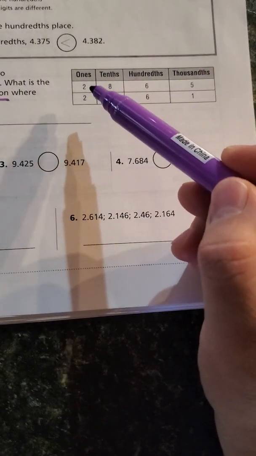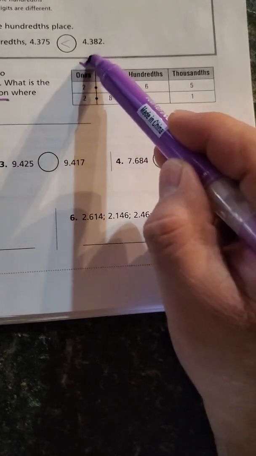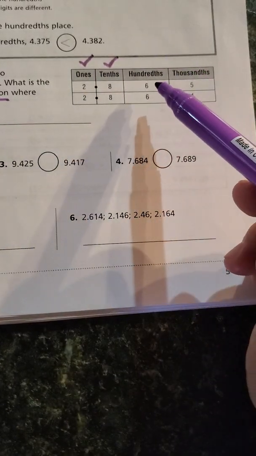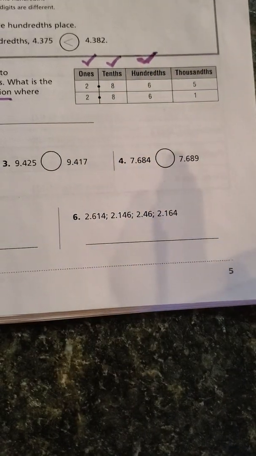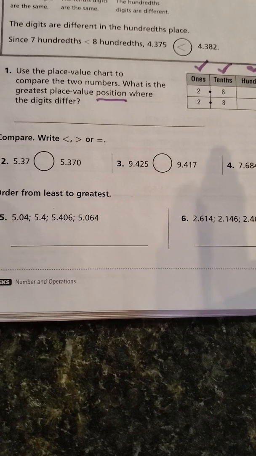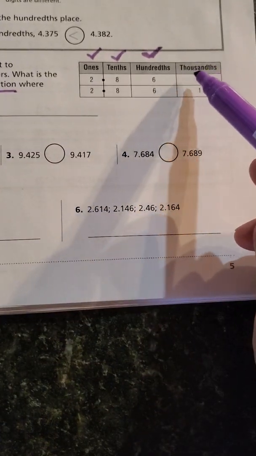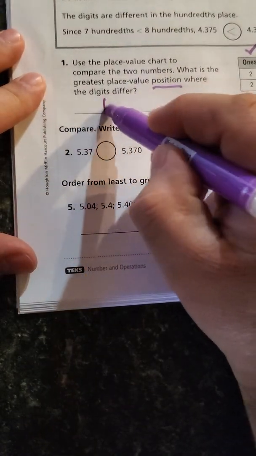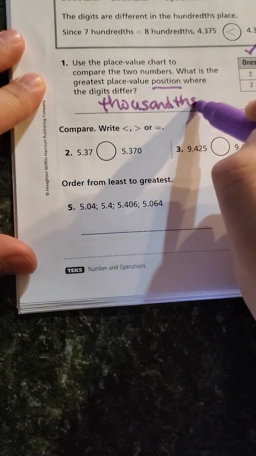We got our 2s in our ones place. Looks good. 2 8s in the tenths place. Looks good. Go ahead and put checks above those. 2 6s in the hundredths place. But then we get to the thousandths. We have a 5 and a 1. And the directions were, what is the greatest place value position? Well, position means this, the thousandths, because of this 5 right here. So here you would write thousandths.